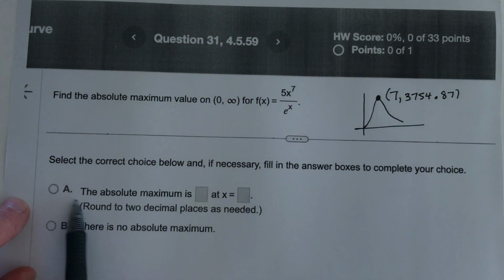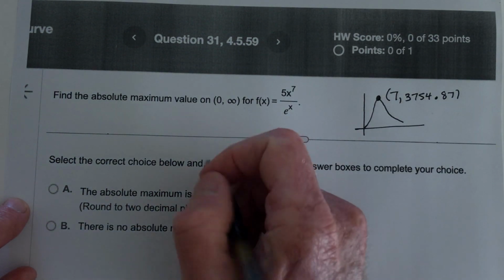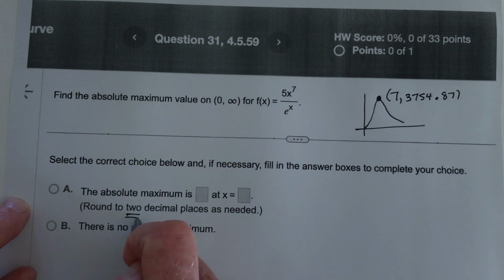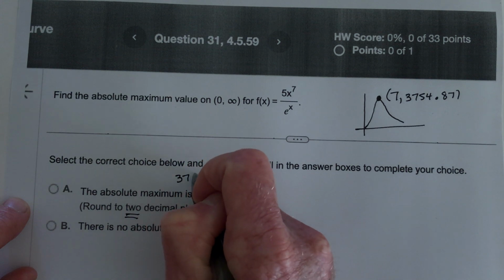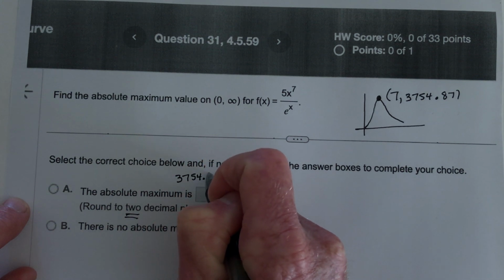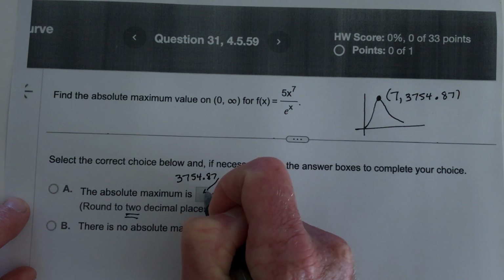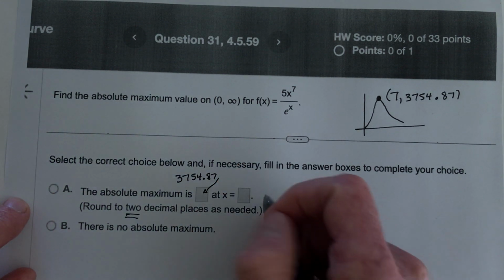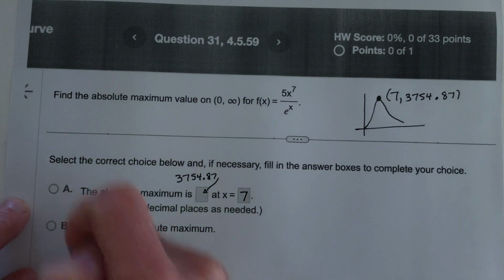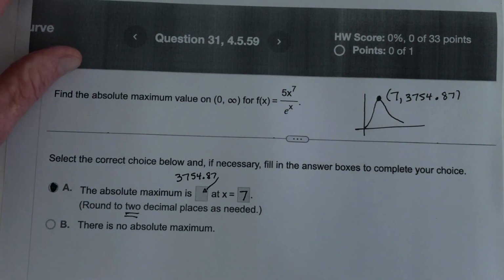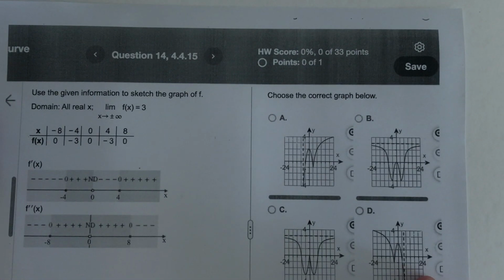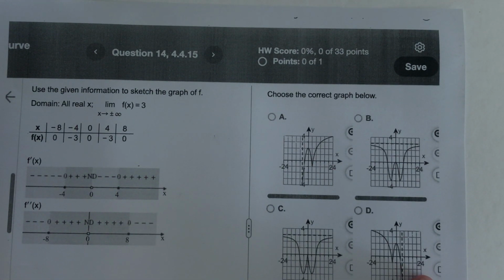The absolute maximum is round to 2 decimal places. So the absolute maximum is 3,754.87, goes in that box. And when x equals the 7, so that is number 31. And then, I don't know why I didn't go in order, but this is number 14.